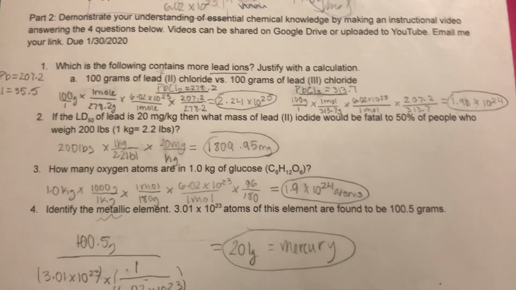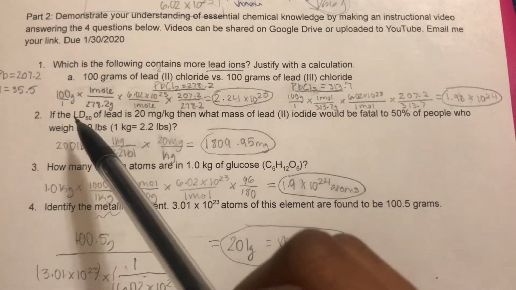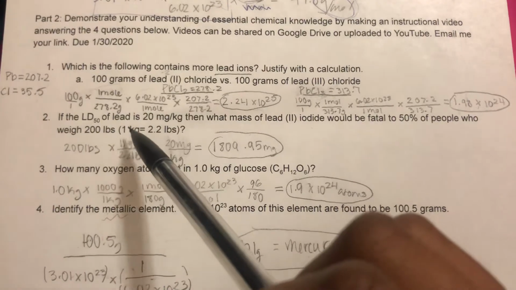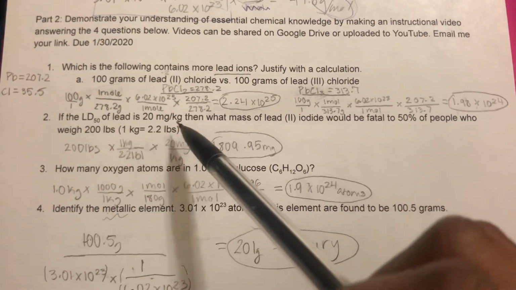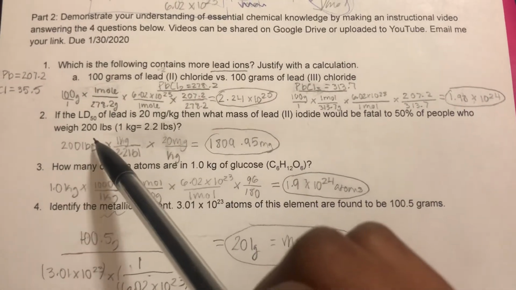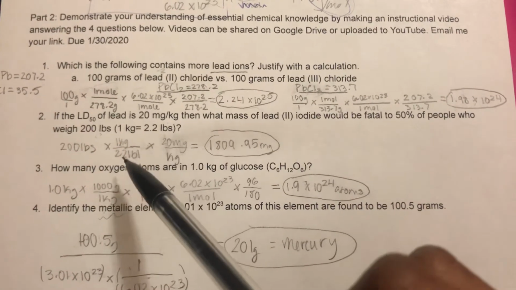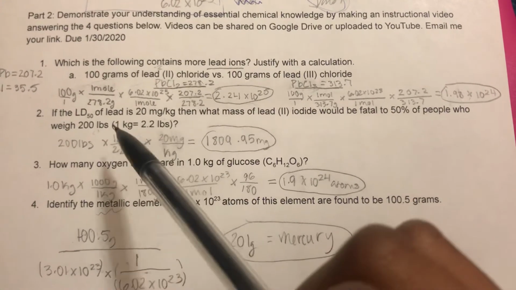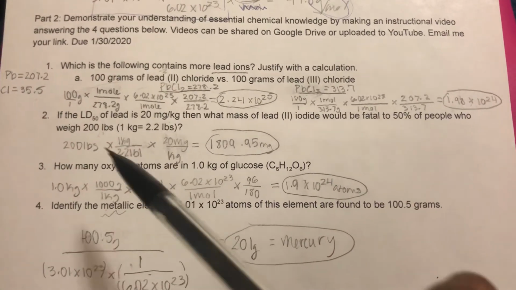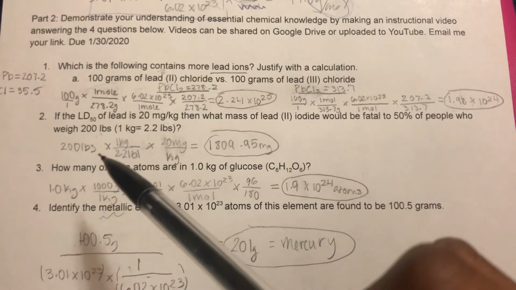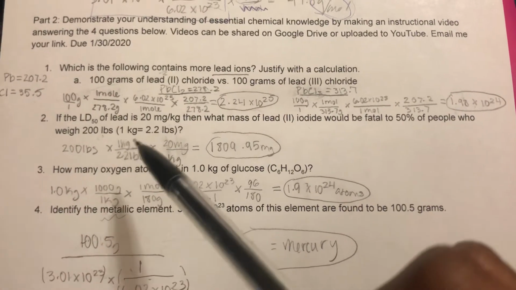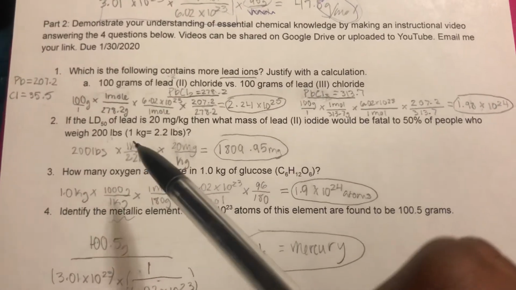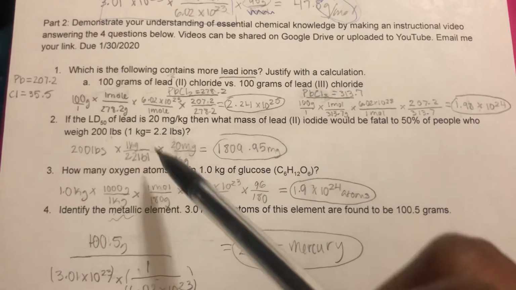The next problem we'll be doing is number 2. Number 2 says that the LD50 of lead is 20 milligrams per kilogram. However, we have the number in pounds. So first what we have to do is convert the pounds to kilograms, which says over here that 1 kilogram equals 2.2 pounds. So I multiplied by 1 kilogram over 2.2 pounds in order to cancel out the pounds and give us 200 pounds in kilograms.